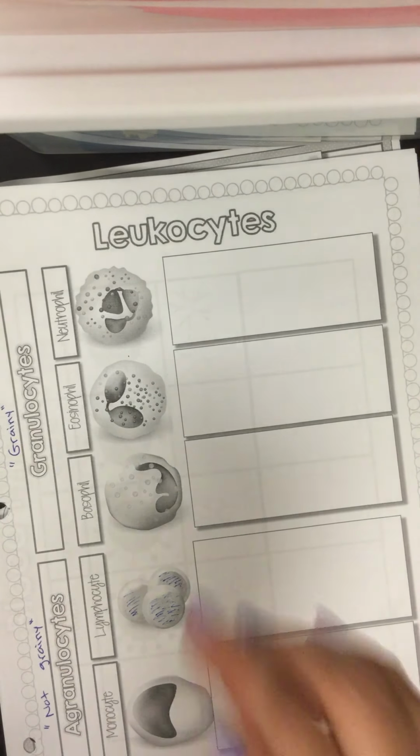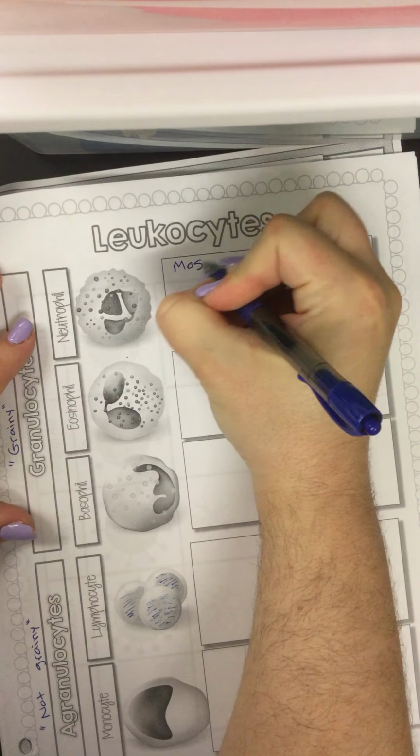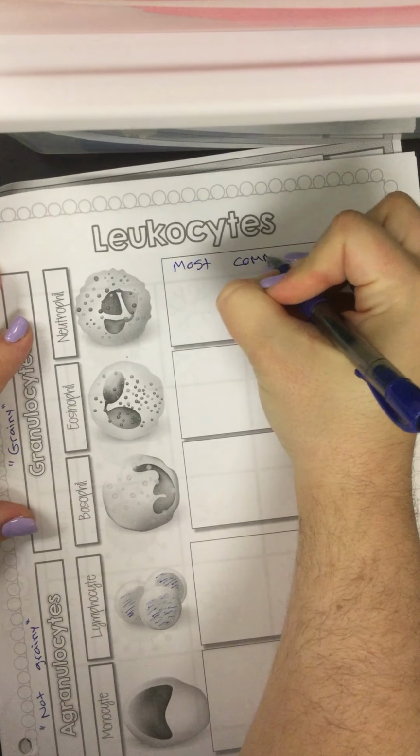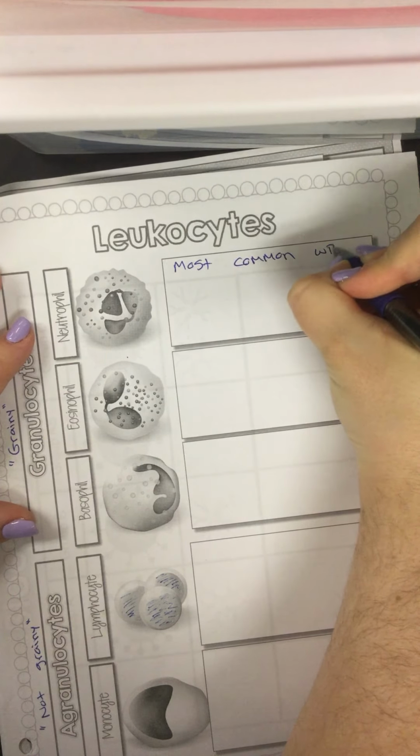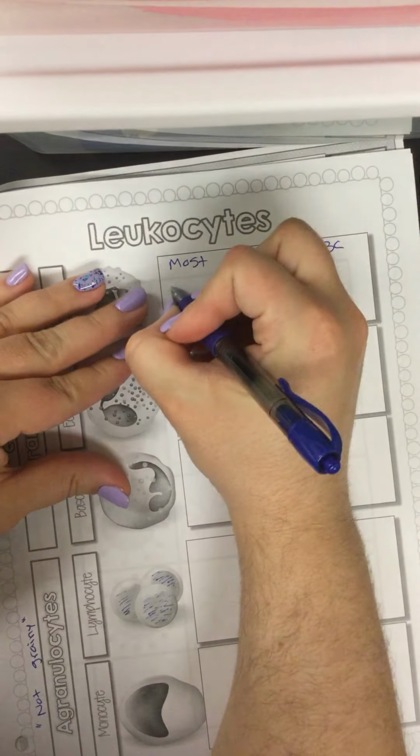So neutrophils are the most common white blood cell. WBC is white blood cell. And they like to attack bacteria specifically. Or, here's a biology word for us.